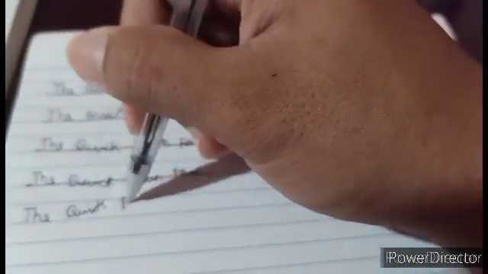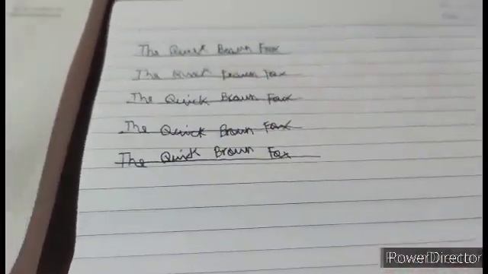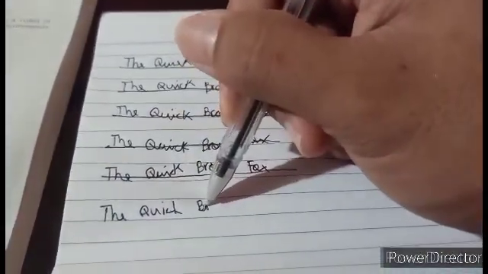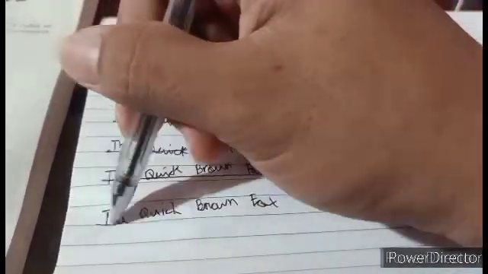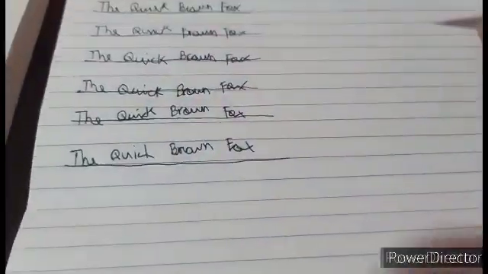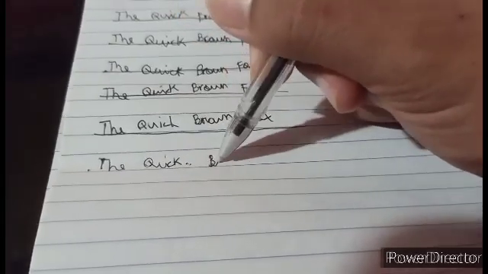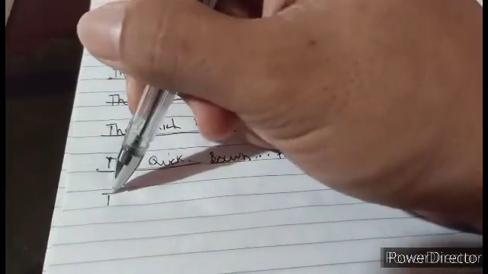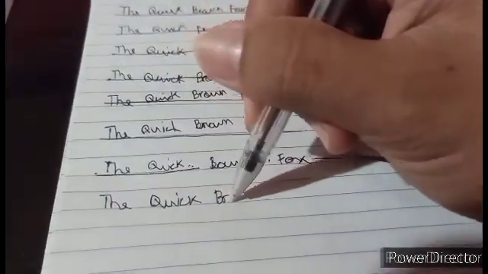E. Convex baseline. F. Upward slant. G. Downward slant. H. Angling slants.